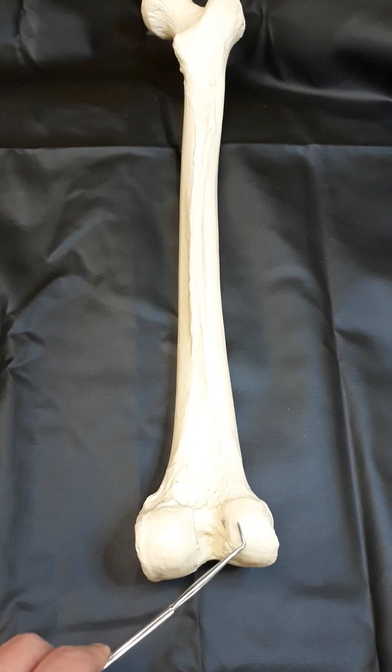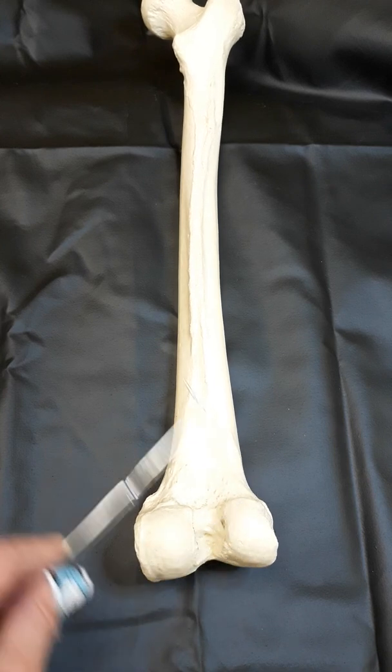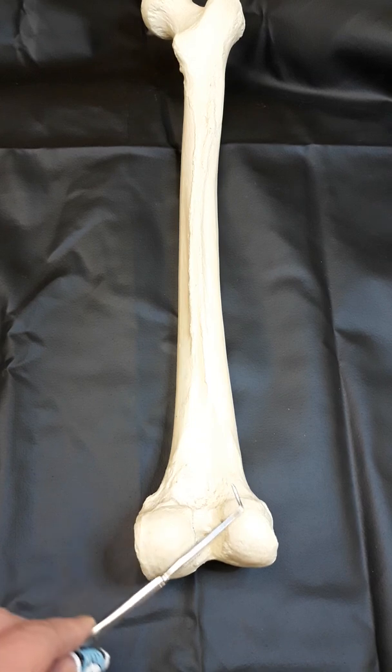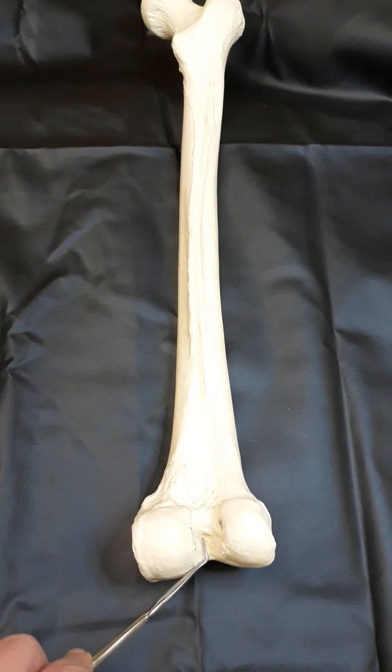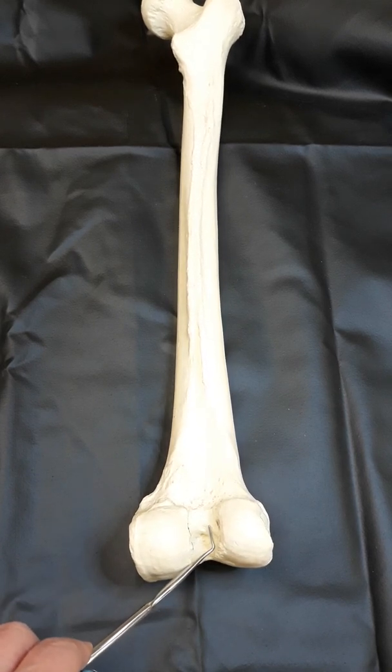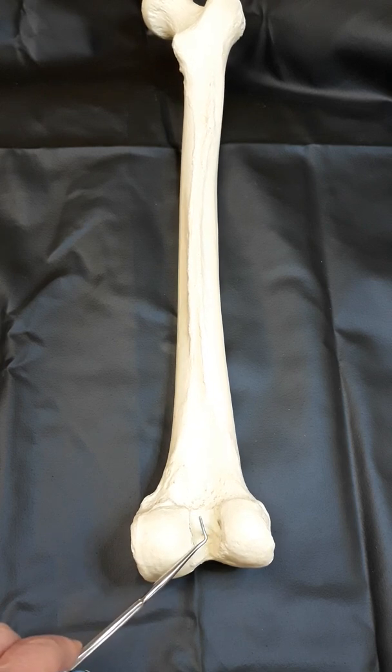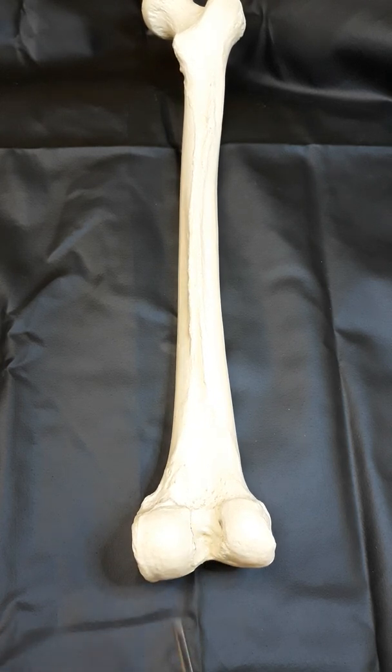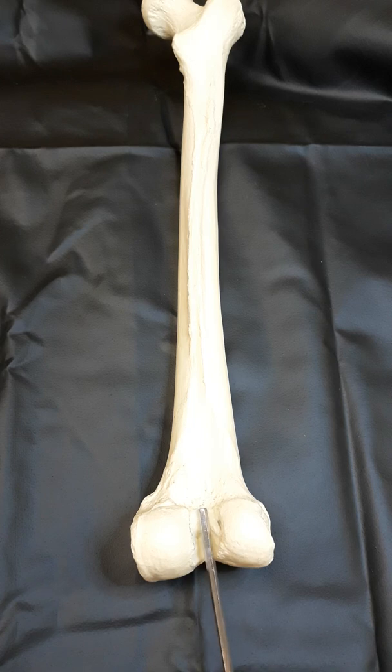This is the lateral condyle because it's on the side of the bone that is opposite to the head. And then in between, you have the intercondylar fossa. It's a fossa because it's a ditch, and you've heard that word before. Fossas are ditches. And it's intercondylar, which means between the condyles.